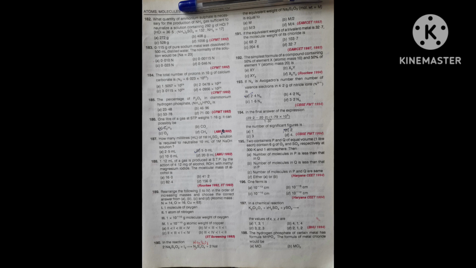Then the least precise term, that is 9.0, has only two significant figures, 9 and 0. Hence the final answer will have two significant figures only. Correct? Hence the correct answer is option B, 2. This question was asked in the CBSE medical examination, PMT.